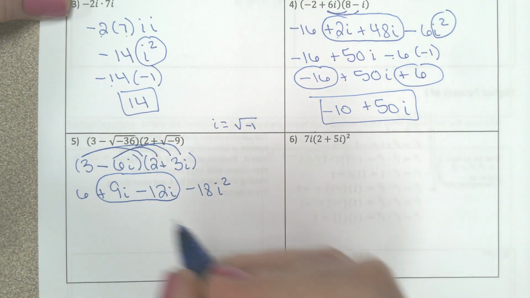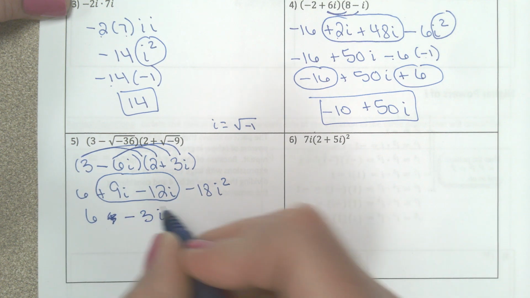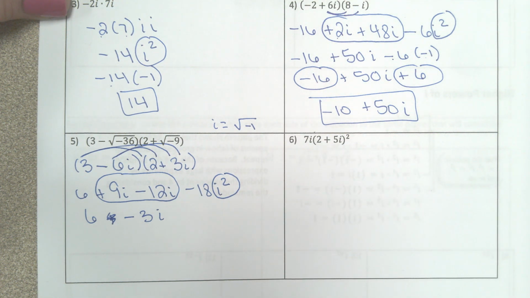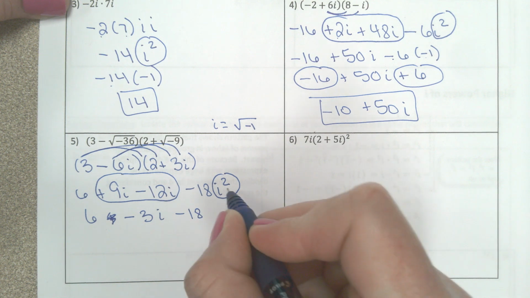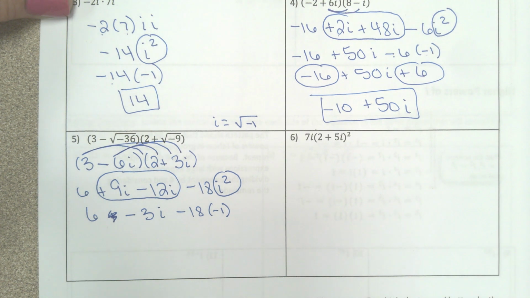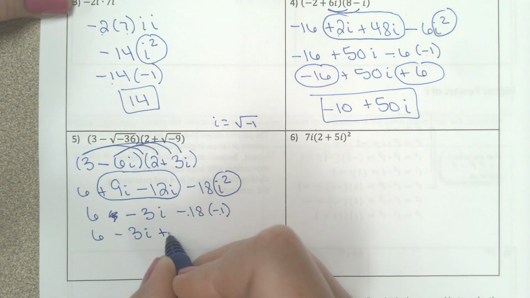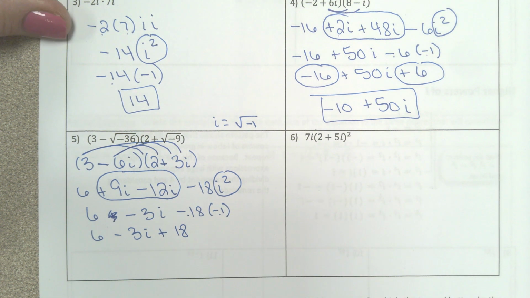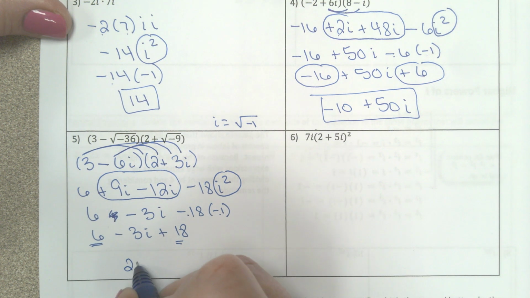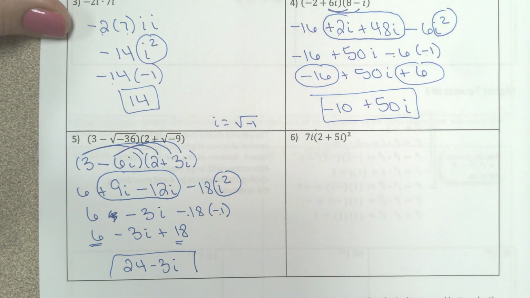I'm going to combine like terms. Oops, that's minus, sorry. Minus 3i. Now, the other thing that I'm going to do is I'm going to substitute right there. Anytime you see an i squared, you sub in negative 1. So I have 6 minus 3i. A negative times negative turns that into a plus 18. And 6 and 18 add up to 24. And that is your good final answer.